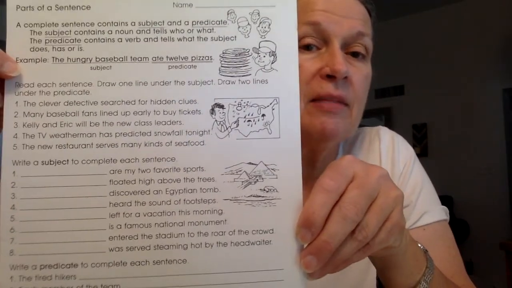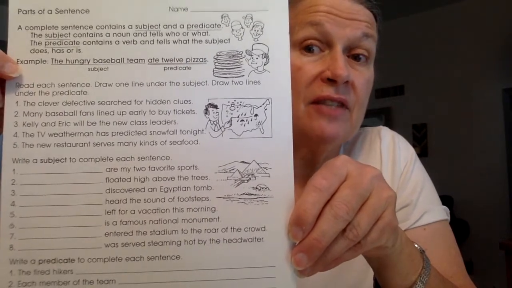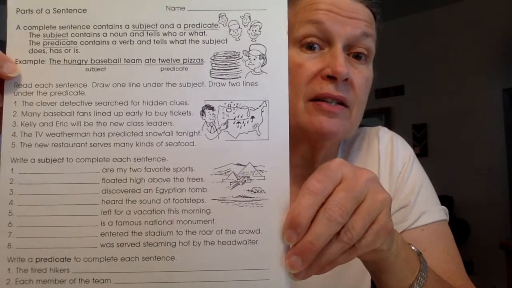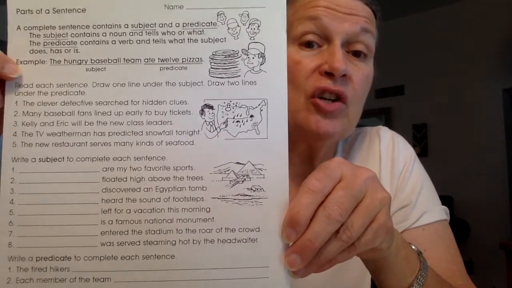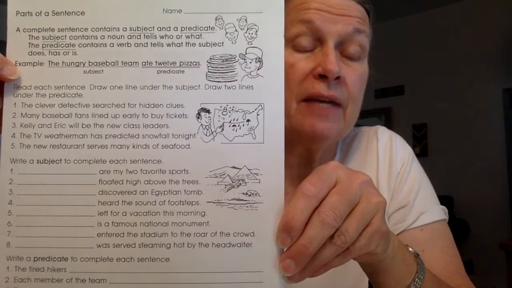So let's go back to number 1. Number 1, the clever detective. Did you all think that that is the subject? Because you would be right. And what did he do? He searched for hidden clues. So searched for hidden clues is the predicate.